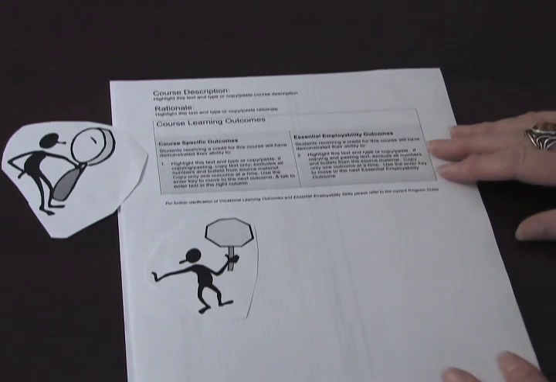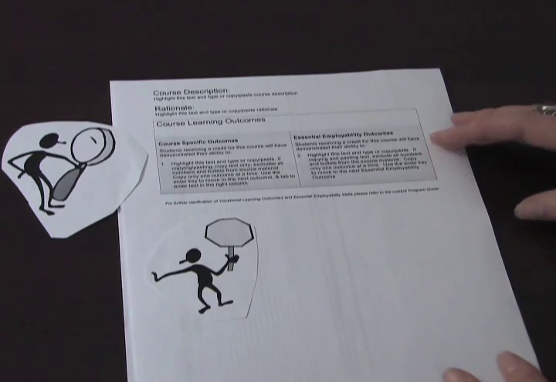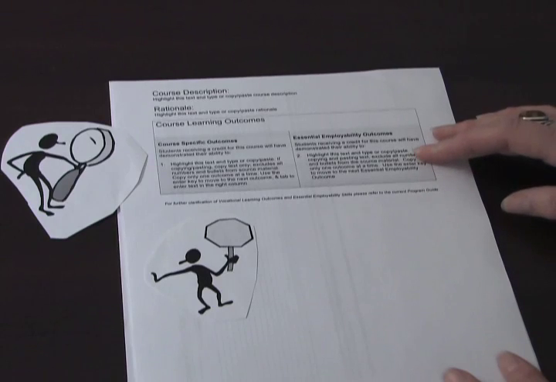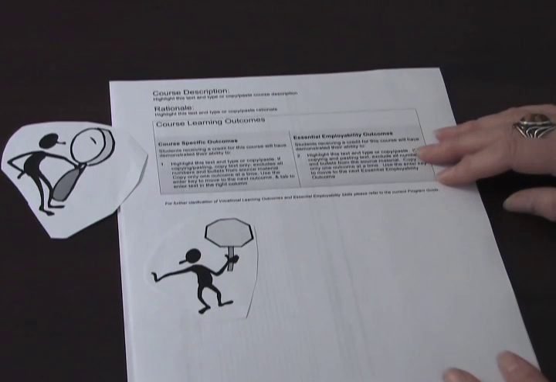On the other side here, you'll see essential employability outcomes. These are outcomes that are mandated by our funding body, the Ministry of Training Colleges and Universities. All of our students must accomplish 11 essential employability outcomes by the time they finish their entire program. Notice that you really aren't expected to address all 11 in each course. If you find there are 11 outcomes in this section, that's probably a mistake, and you should go and talk to your program coordinator before proceeding.